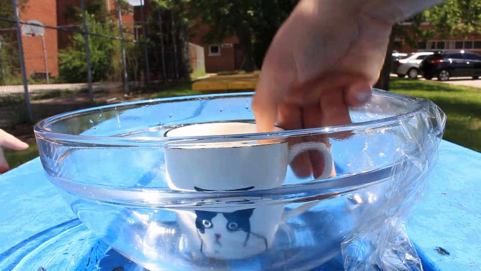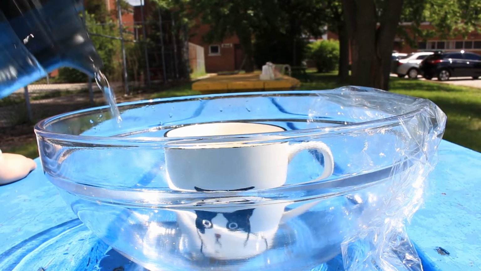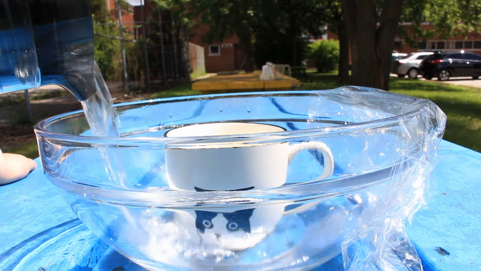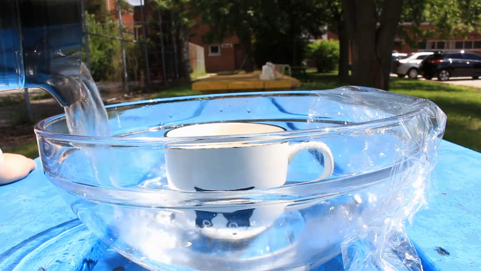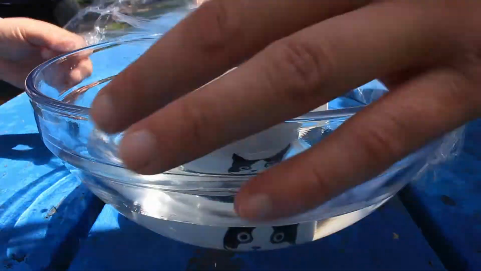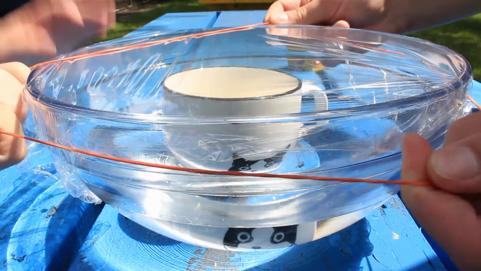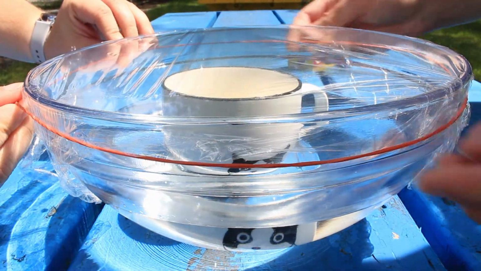Start by placing your mug or cup inside your bowl. Pour room temperature water into the bowl around your cup so that no water falls inside of your cup. Add water until half the cup is underwater. Carefully cover the entire opening of your bowl with a large piece of plastic wrap. Use a large rubber band or tape to make sure no air can leave the bowl.